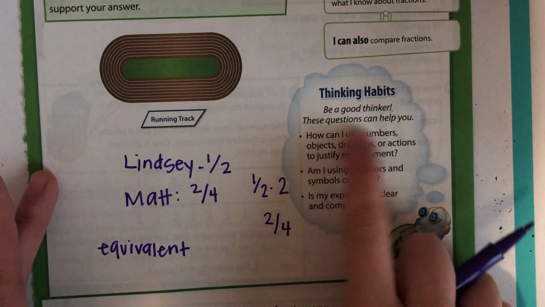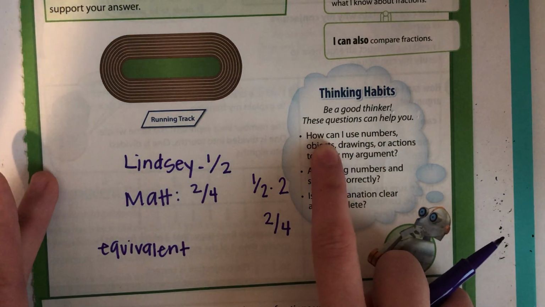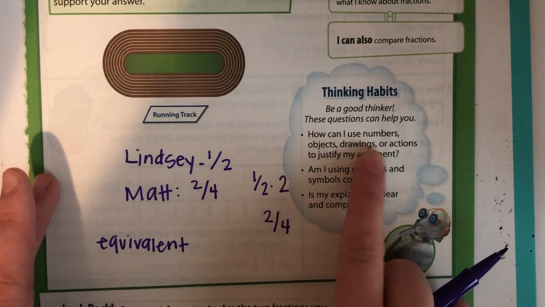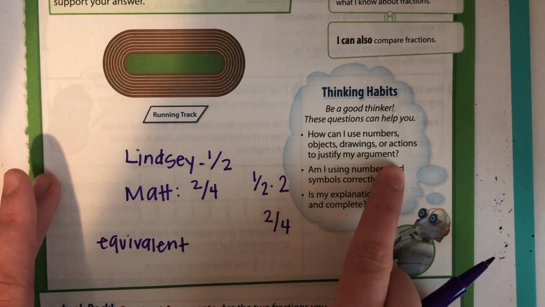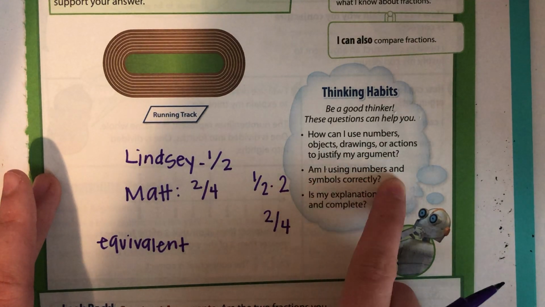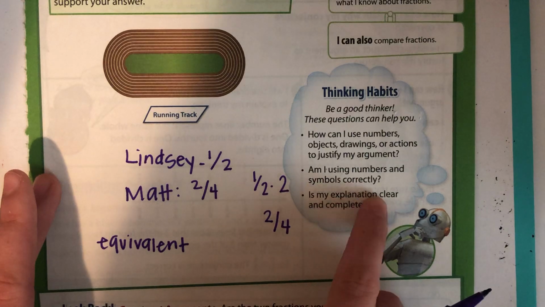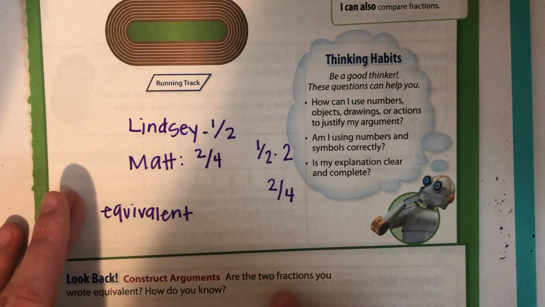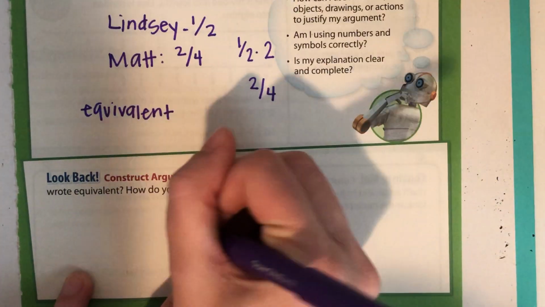So be a good thinker, and these questions can help you. How can I use numbers, objects, drawings, or actions to justify my argument? We know we can multiply to make equivalent fractions. Am I using numbers and symbols correctly, and is my explanation clear and complete? Down here, are the 2 fractions you wrote equivalent, and how do you know?